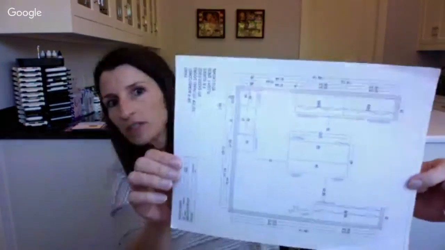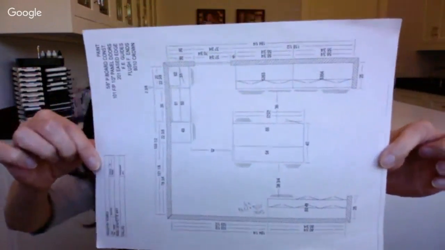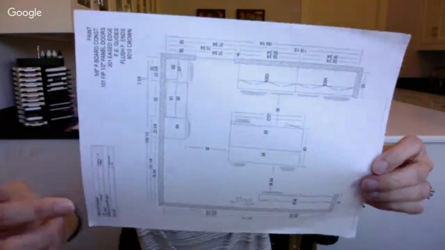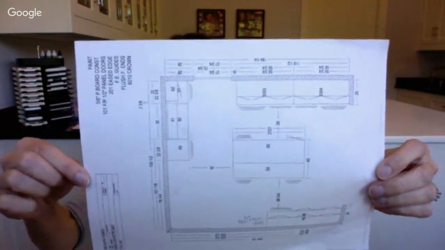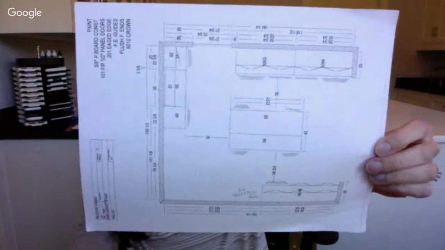I pulled out some of my documents from when I first did this. I did it from looking above. I don't know if you can see it. This is what it looked like. You have to measure the different areas. This middle part is the island, and I had to figure out how big of an island I could have. And so he mapped this out.